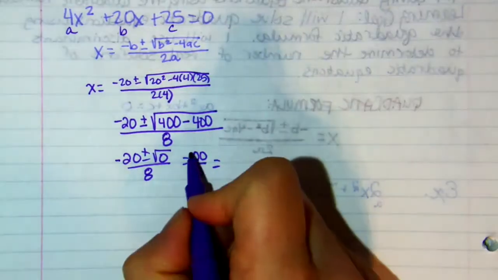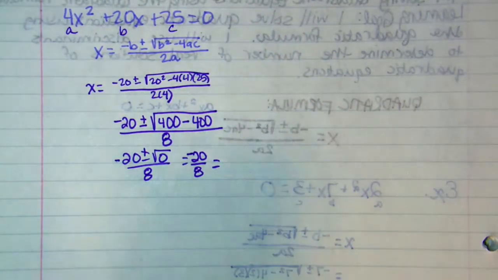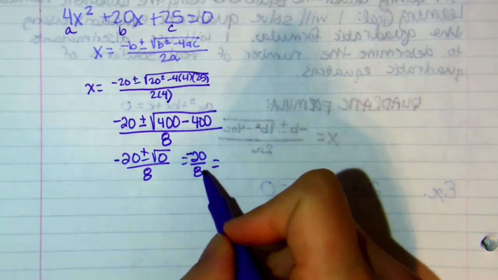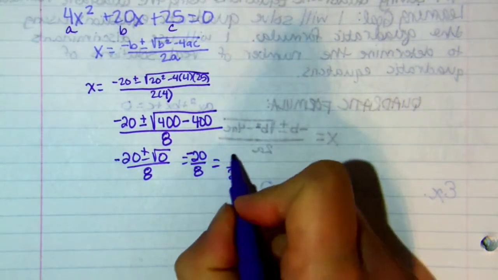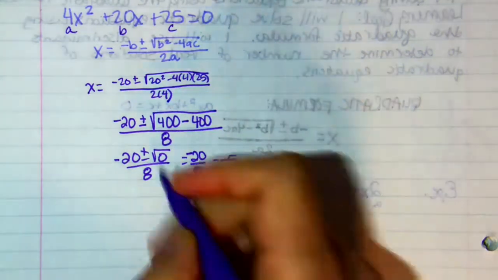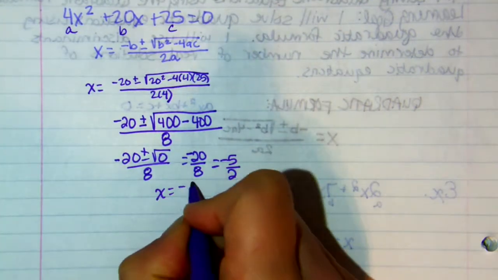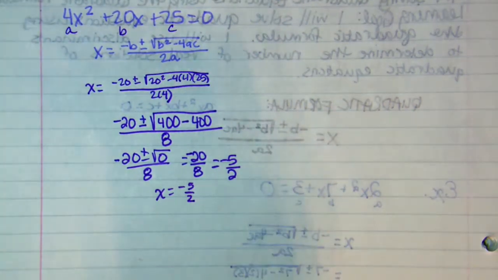oh, what did I forget? My negative sign. See, I'm just showing you where you can make mistakes. I knew that was missing, right? So 20 over 8, 4 goes into 8 twice, 4 goes into 20 5 times, and it's negative. So here I only have one solution, and it's negative 5/2.